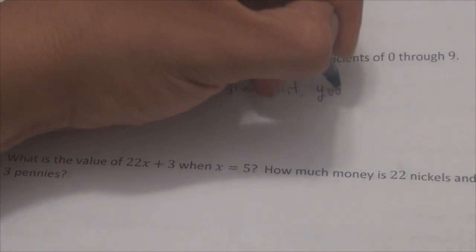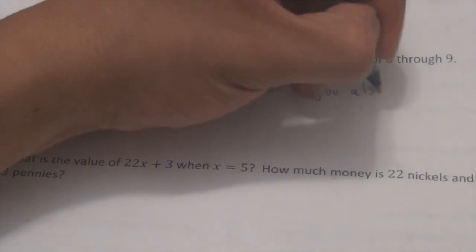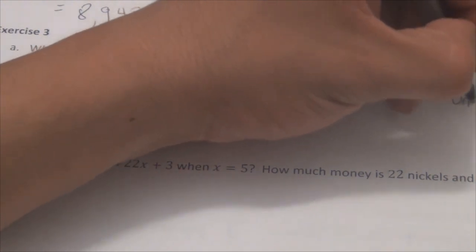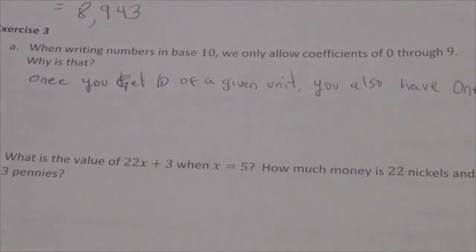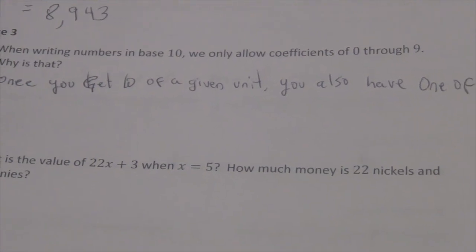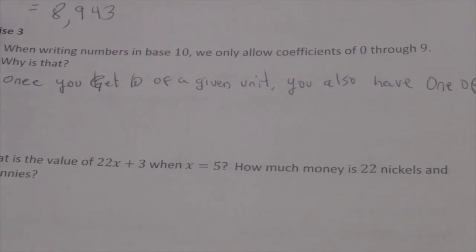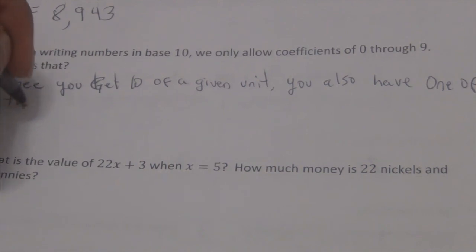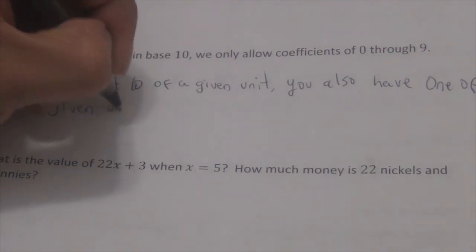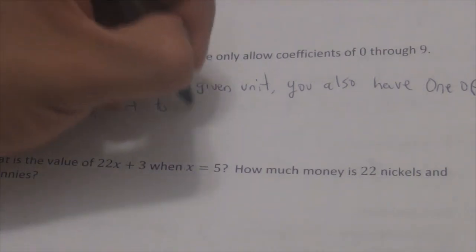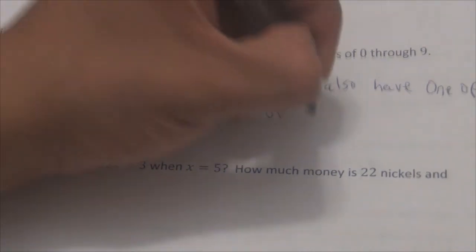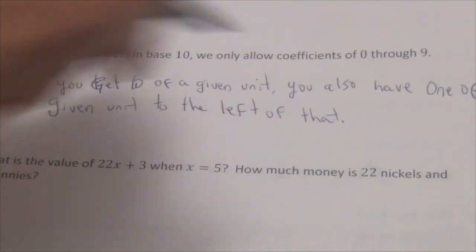So you also have 1 of the given unit to the left of that. As simple as that.